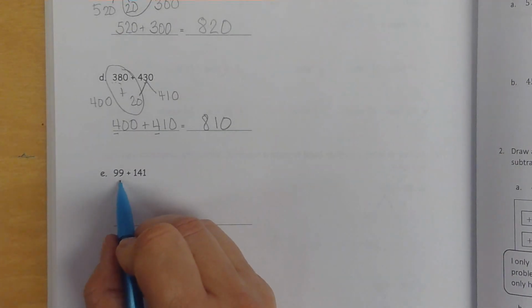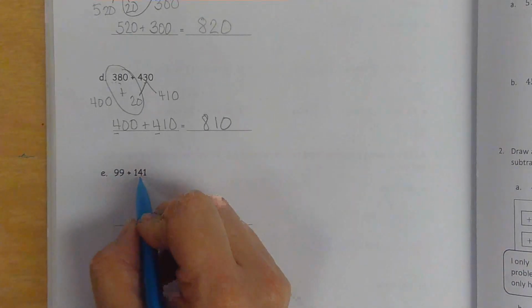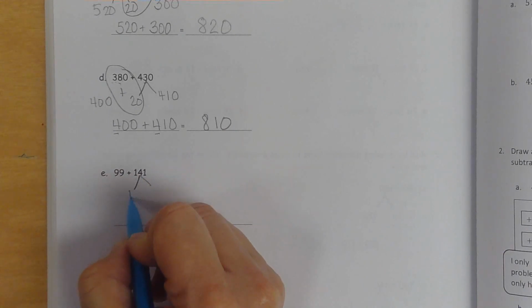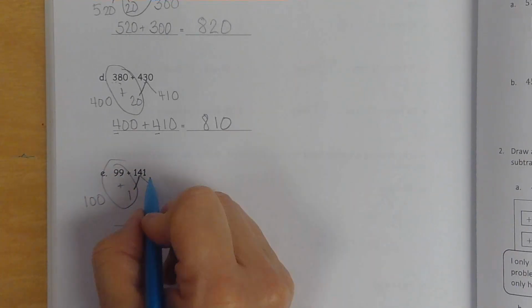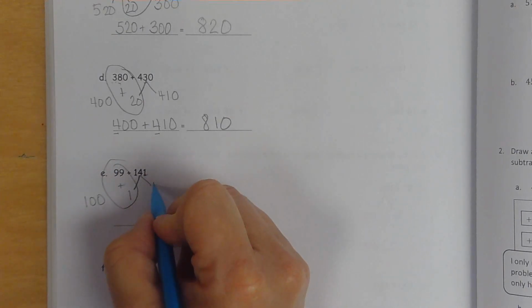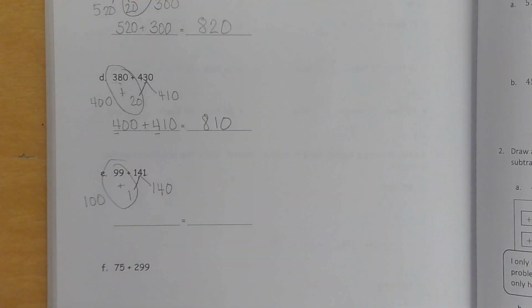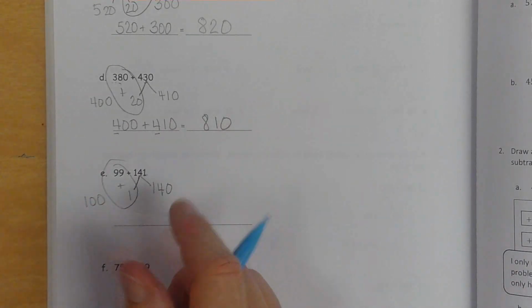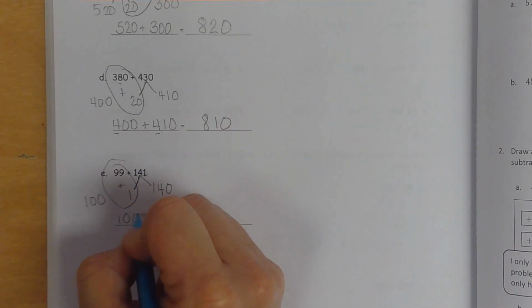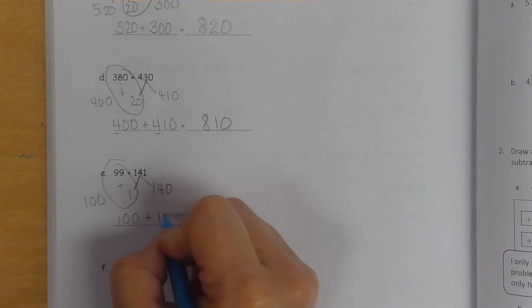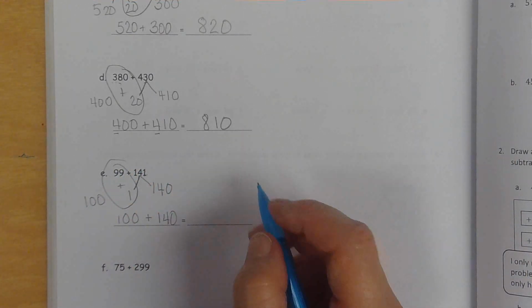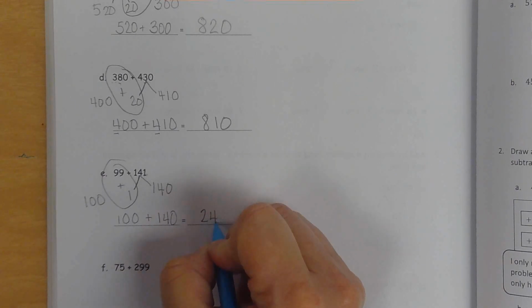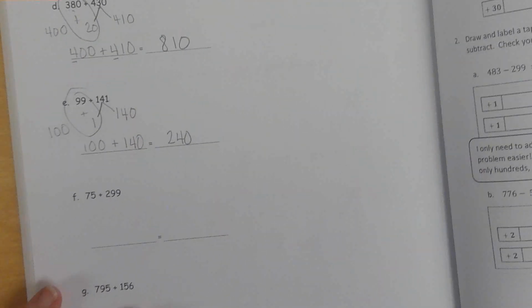All right, so this is a much smaller number, but it's still closest to the next 100. I'm going to just take a 1 away from here. 99 and 1 is going to give me 100. And if I take that 1 away, we have a more even number over there too. Now I'm just going to bring them down and add them together. 100 plus 140. That is way easier. 240. Almost there, 2 more to go.